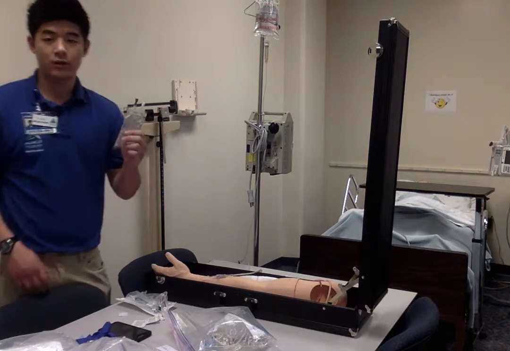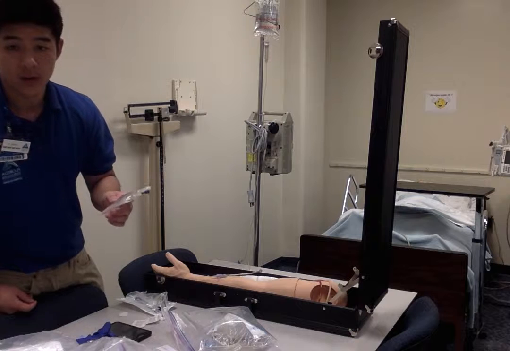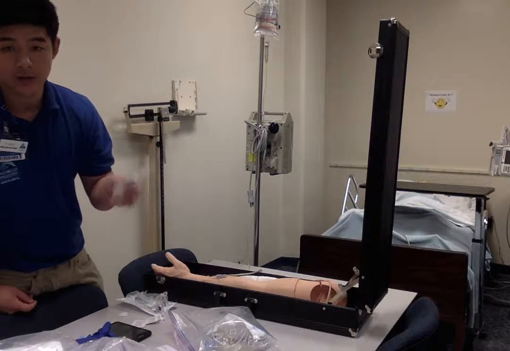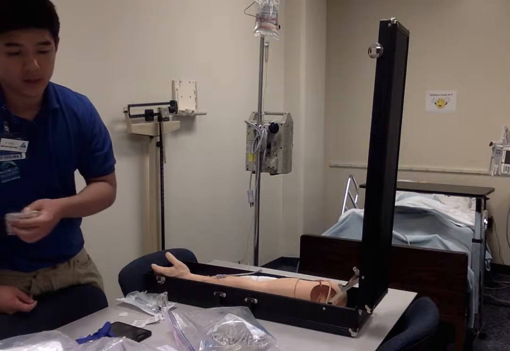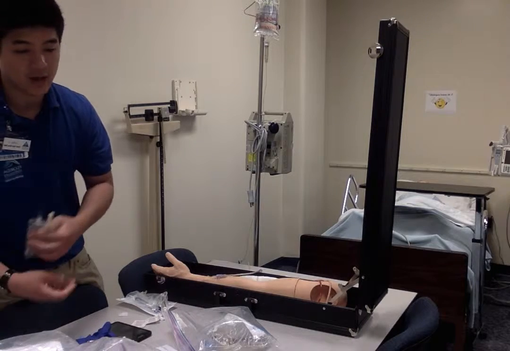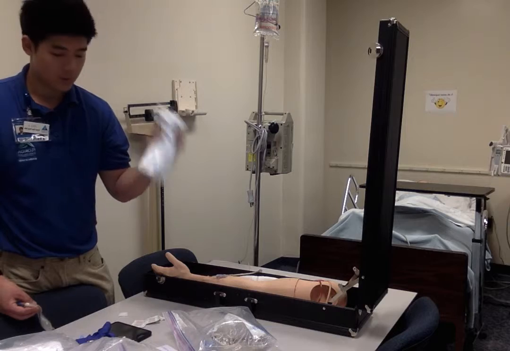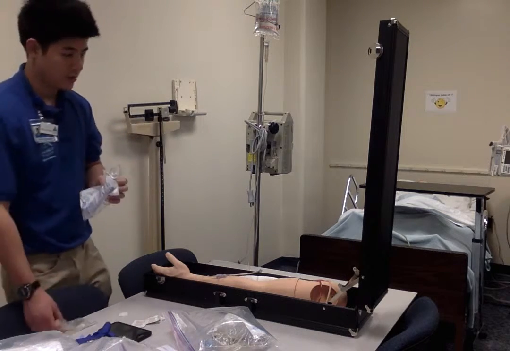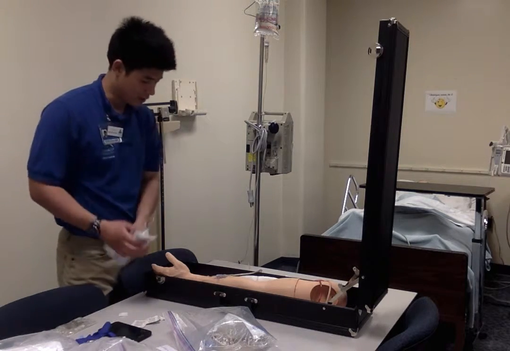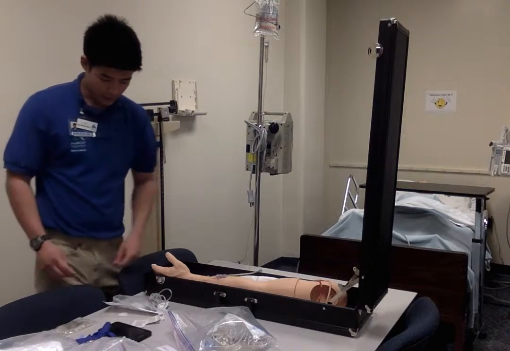Make sure you label your medication with the right medication, dosage, the patient's name, date, time, and initials. Also, with the tubing: date, time, initials, and that's right.